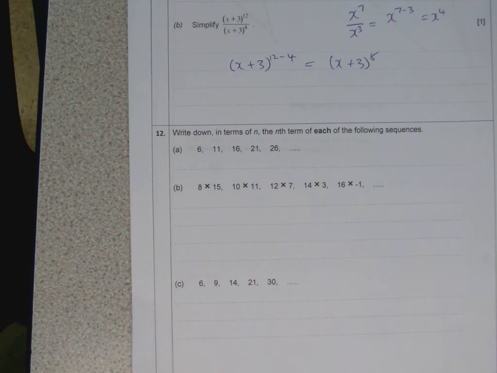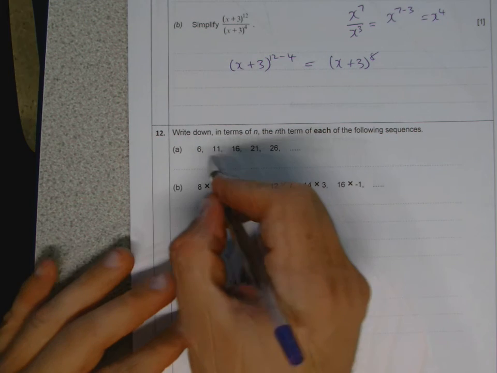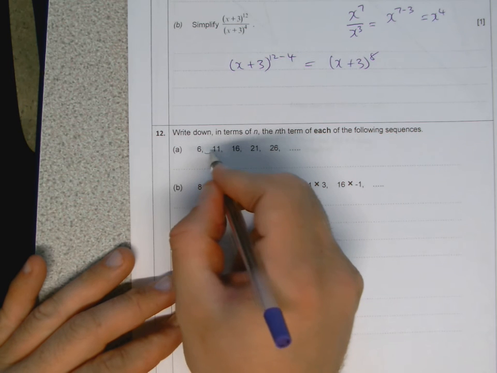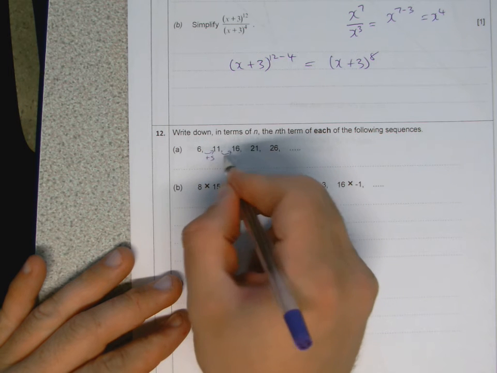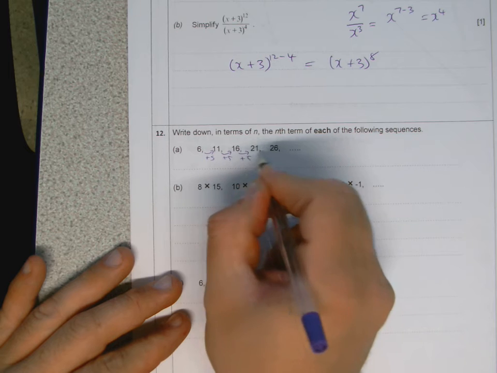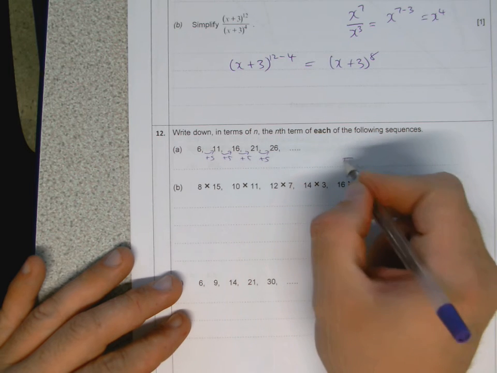Right, question 12. Write down the nth term. Now remember the nth term, you look at the gap. You've got to look at the gap for every one. Can you see here? You're adding on 5 every time. That means you write down 5n.